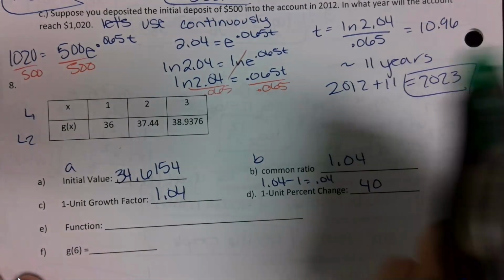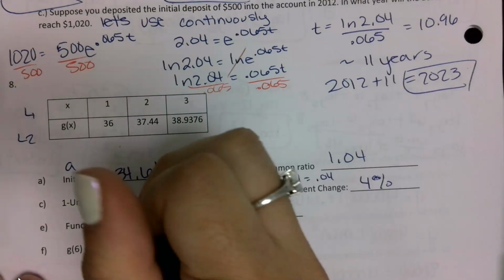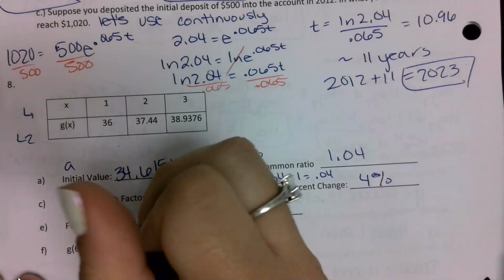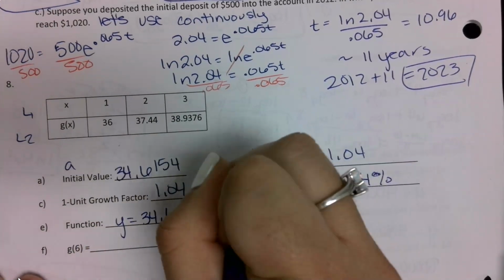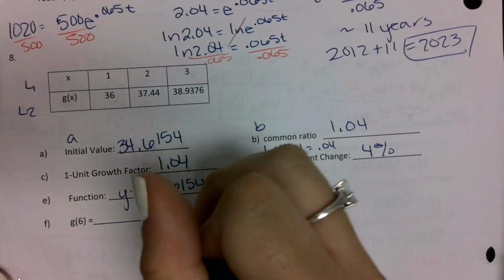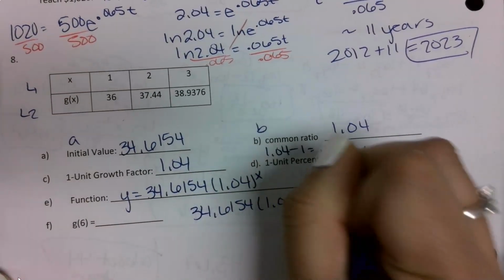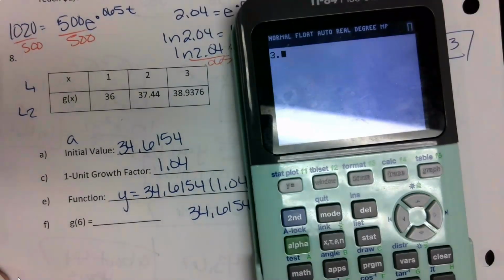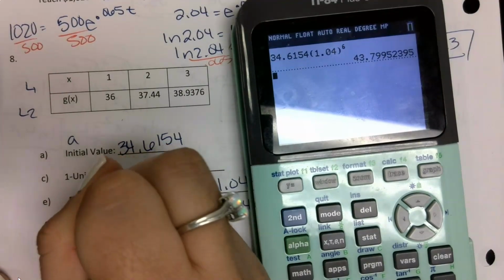So I take that decimal and multiply by 100. My function, I just plug this back in, so y equals 34.6154 times 1.04 to the x. g of 6 is me plugging in 6. Again, I'm going to round to 4 decimal places, so 43.7995.